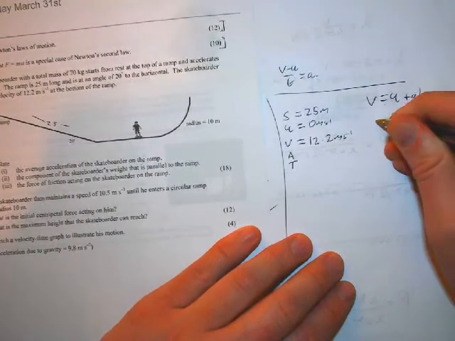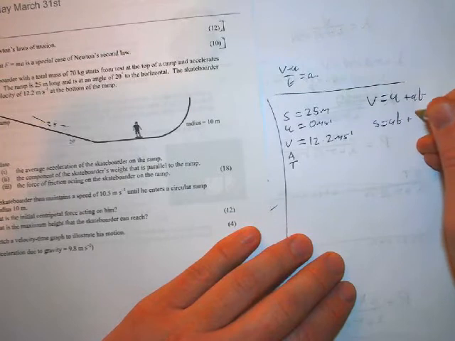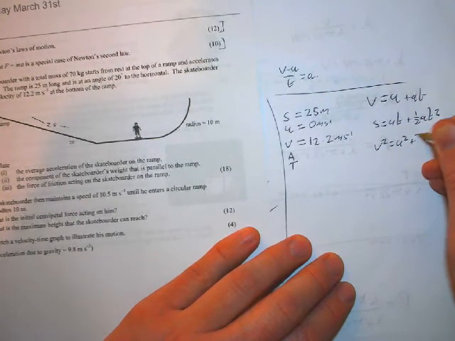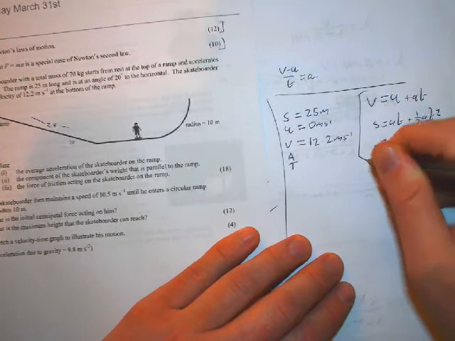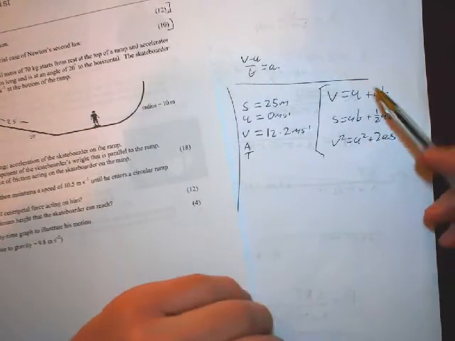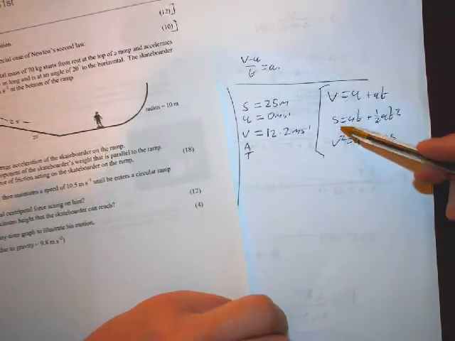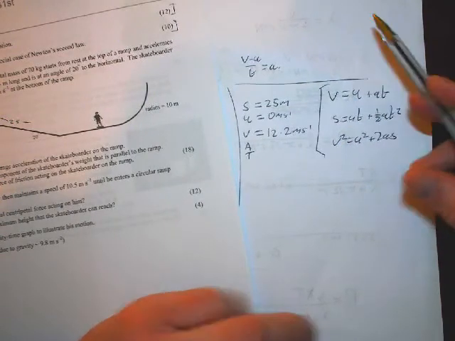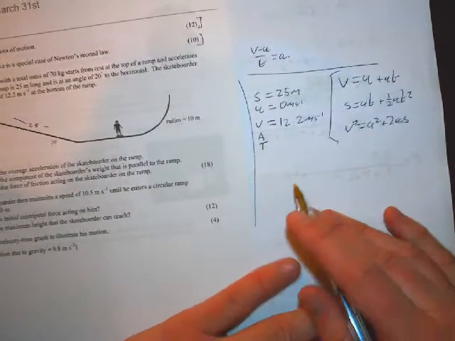We've got v equals u plus at. s is equal to ut plus half at squared. And v squared is equal to u squared plus 2as. These are the ones I asked you to memorize this week, along with the derivations. And in relation to that, make sure that you know where to find them in the logbooks as well. So, if you don't remember the derivations, at least you can apply the formula.